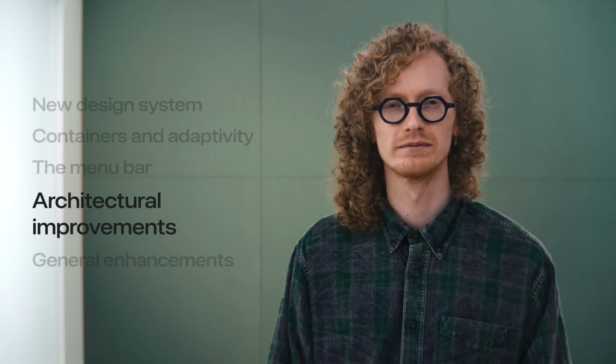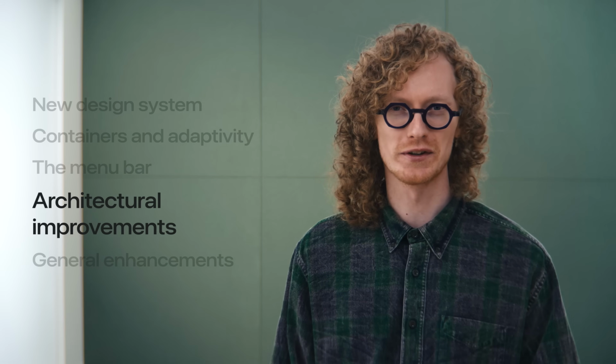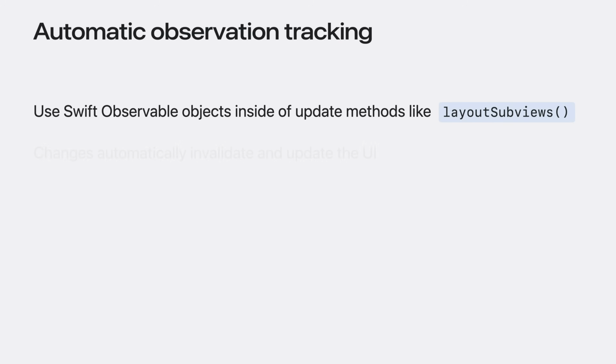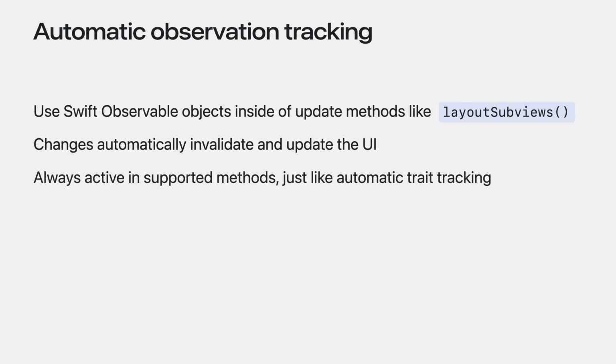We are continuing to evolve UIKit with new features for modern patterns, best practices, and deeper SwiftUI interoperability. iOS 26 is no exception, and I have exciting new architectural improvements to share with you. The first major enhancement is built-in support for Swift observable objects in UIKit. UIKit now integrates Swift observation at its core.